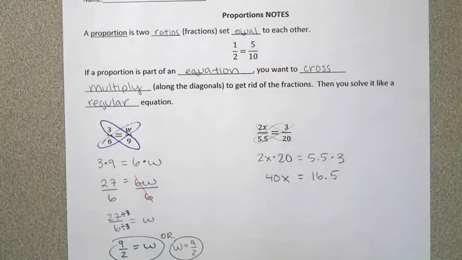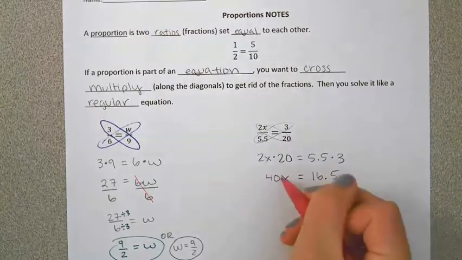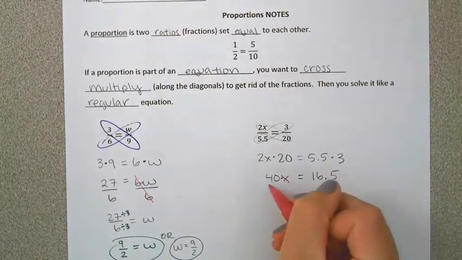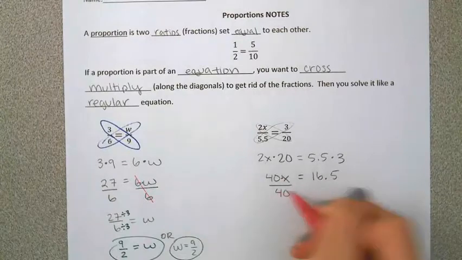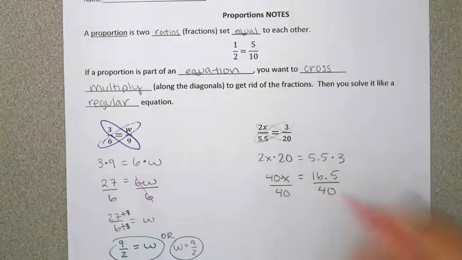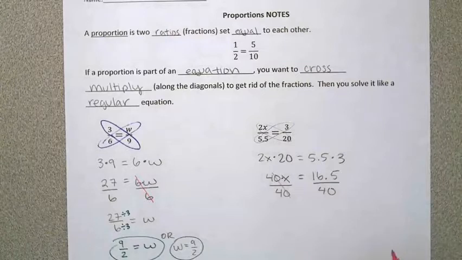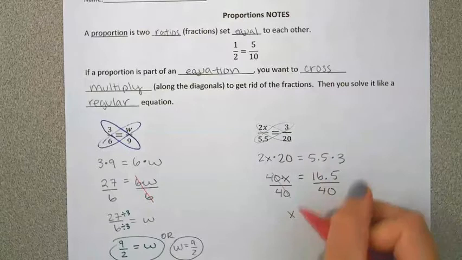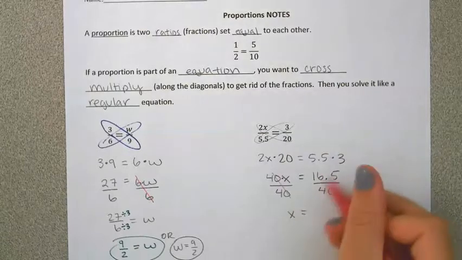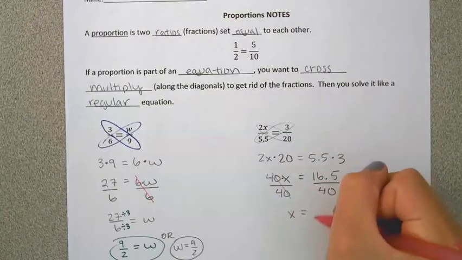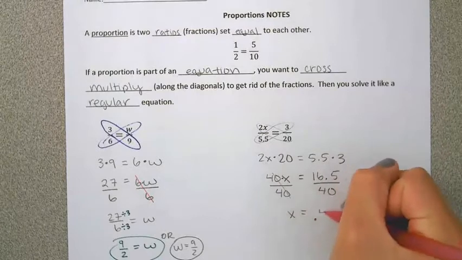From there, we solve it normally. So I need to get the x by itself. So the operation here is multiplication. So I use the inverse, which is division on both sides. That reduces to 1 and goes away. So I'm just left with the x. And then here you can type this into your calculator and you get 0.4125.